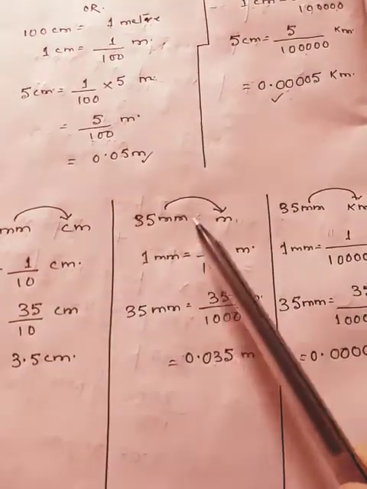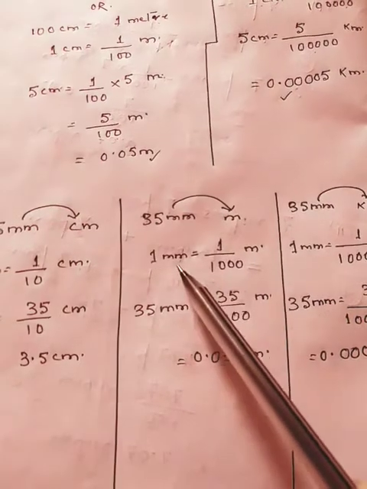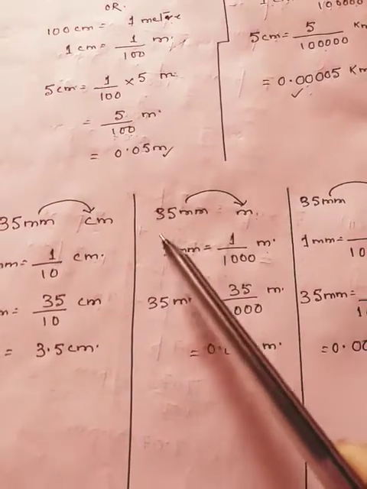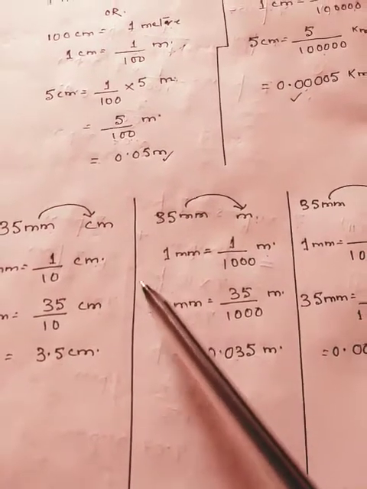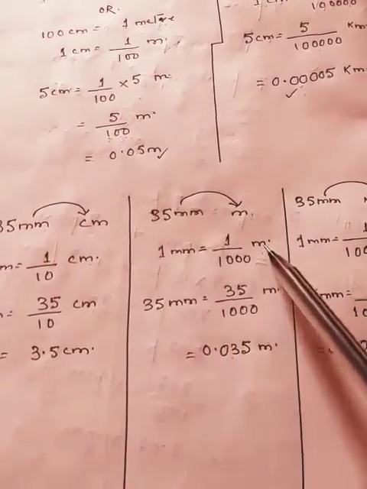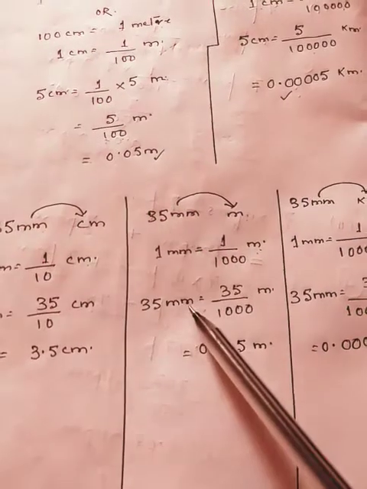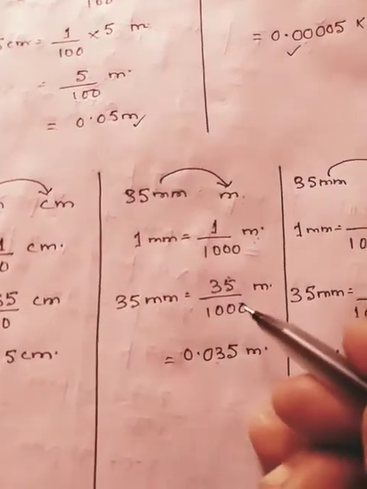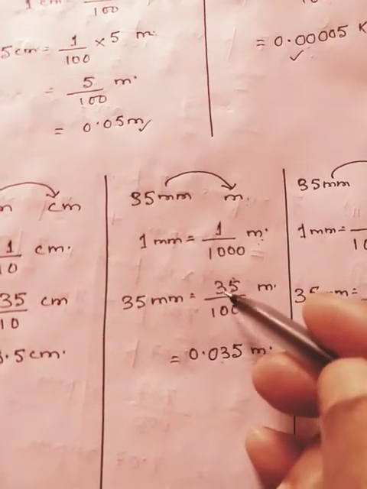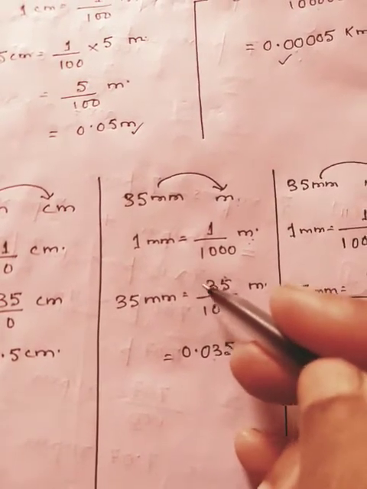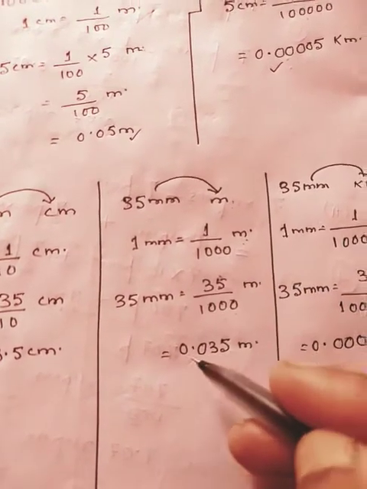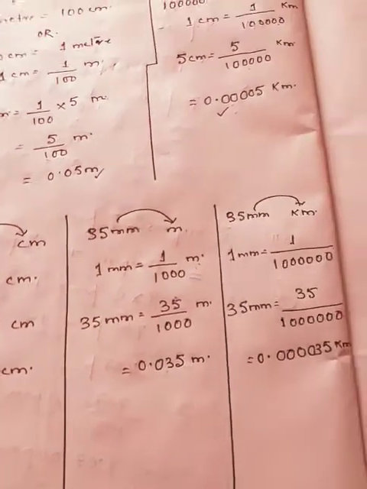Now 35 millimeter into meter. So 1 millimeter equals how many meters? 1 by 1000 meters. Okay students, this is a relation. You have to remember all these relations. So 1 millimeter equals 1 by 1000 meter. So 35 millimeter would be what? 35 by 1000 meter. So again there are 3 zeros, students. See, 1, 2, 3, but there are only 2 digits. So you have to make up another digit with 0. So 1, 2, put 0 and then put the point. So it will look like 0.035 meter.